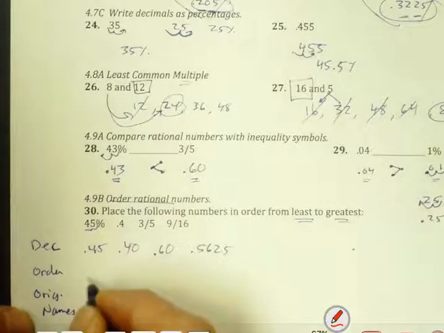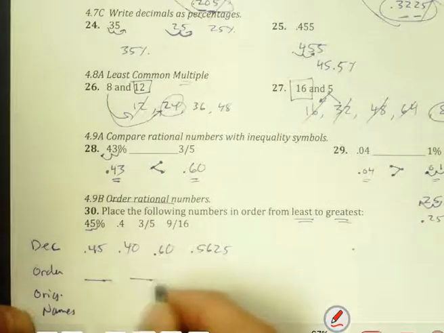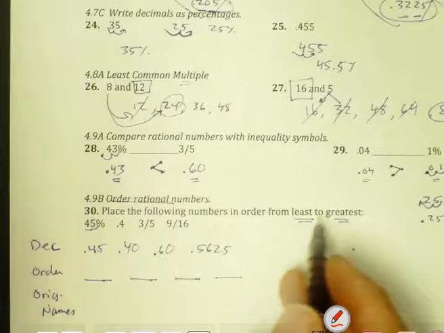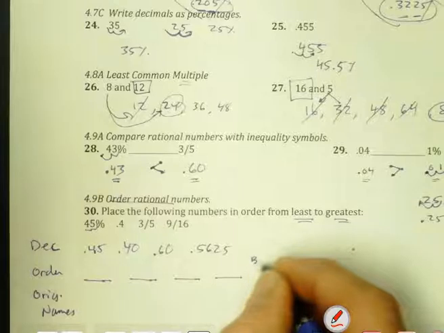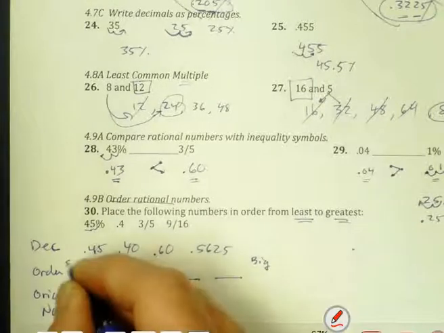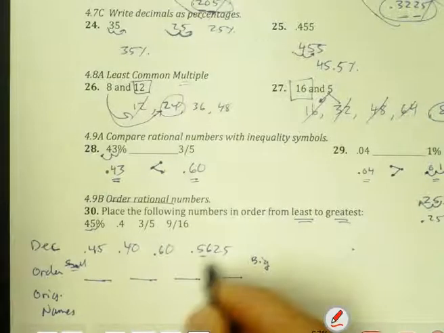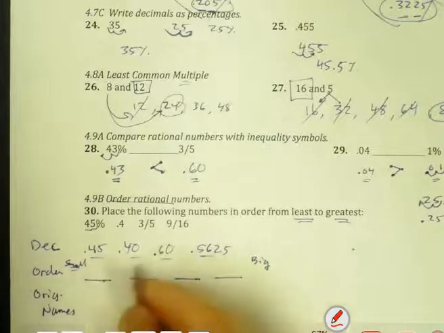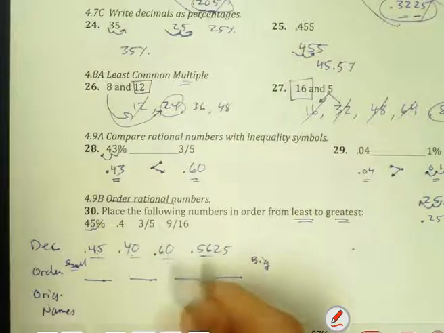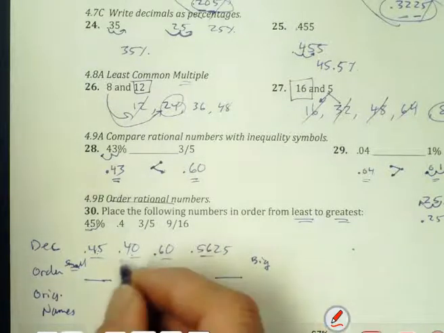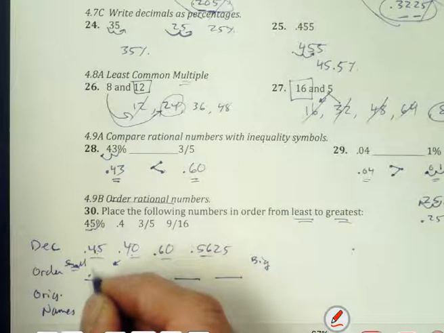All right. We're going from least to greatest. So here's my 1, 2, 3, 4. There are 4 numbers and 4 lines. Least to greatest. So the big ones are going to be over here, and the small one over here. Well, let's think about money. We've got 45 cents, 40 cents, 60 cents, and 56 cents, and some extra. Well, 40 cents looks to be the smallest, so it'll be 0.40.